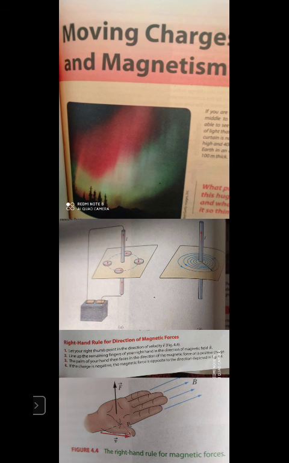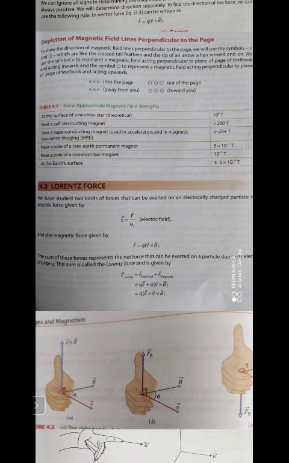We can depict a magnetic field line perpendicular to the page by a dot, coming out of the page, and by a cross, going into the page.